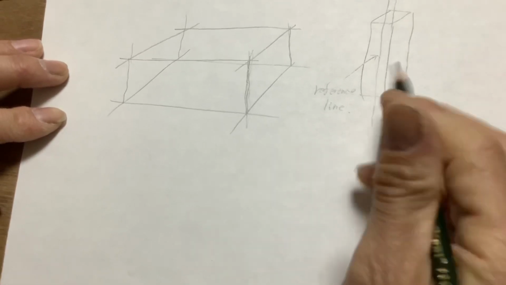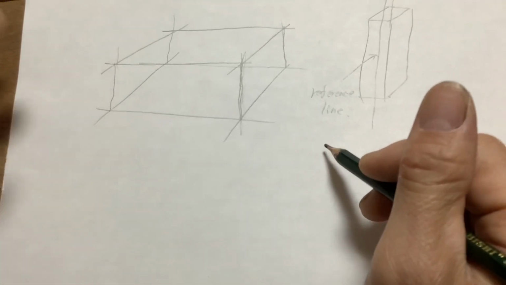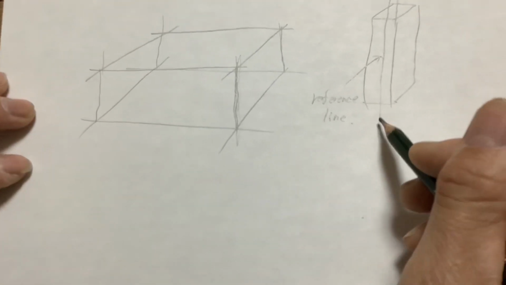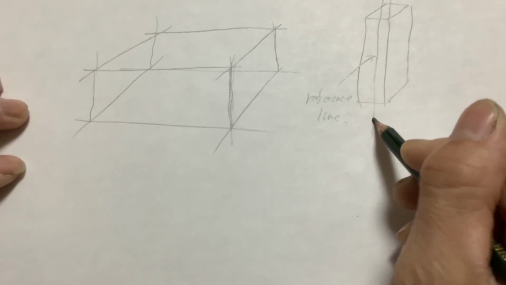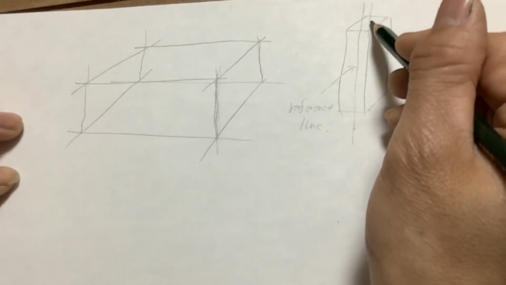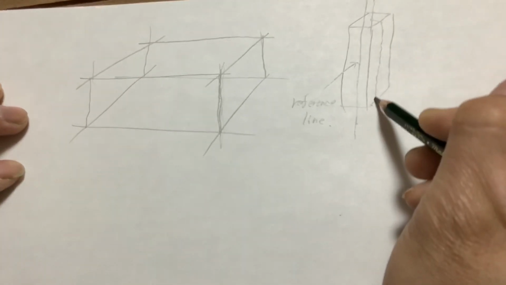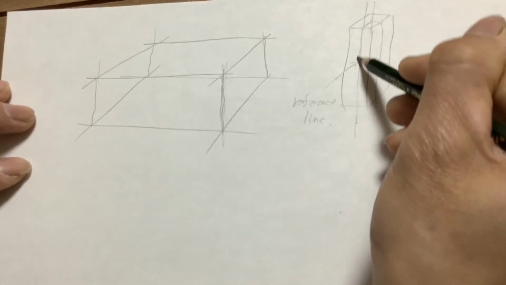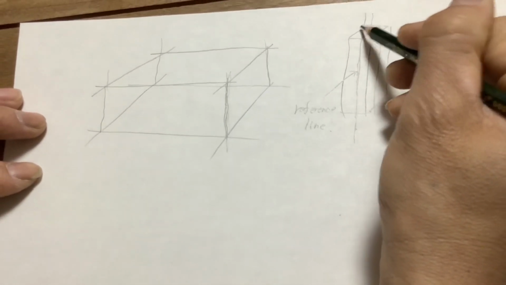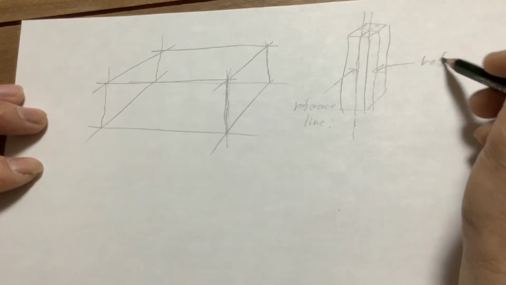So to be able to see this line, you have to move the line from inside to this surface. This is reference line.